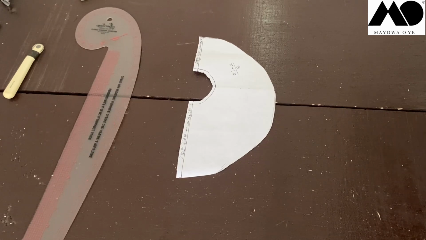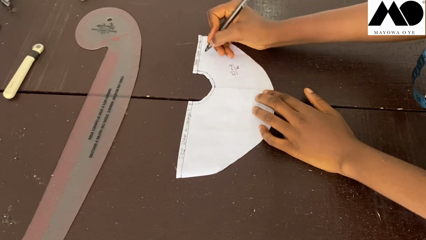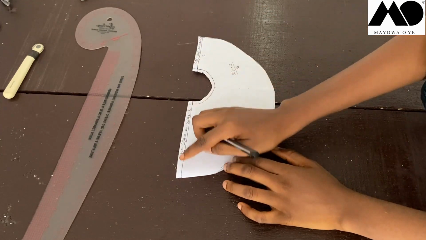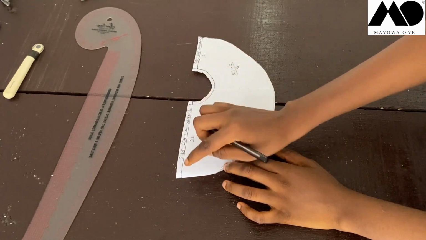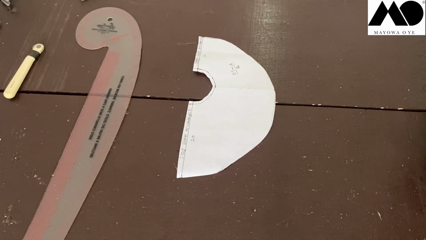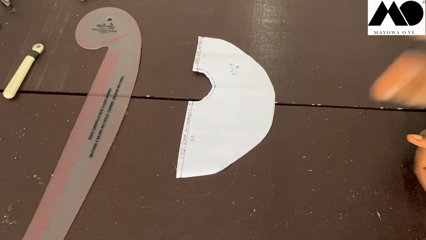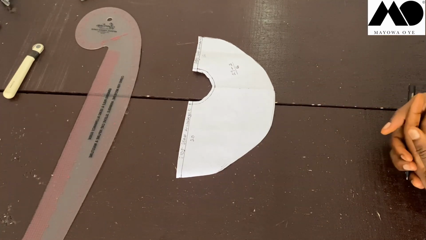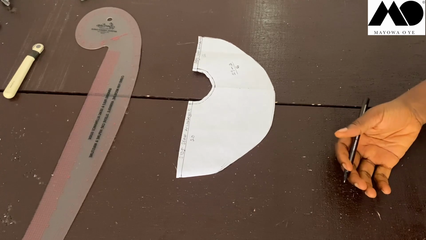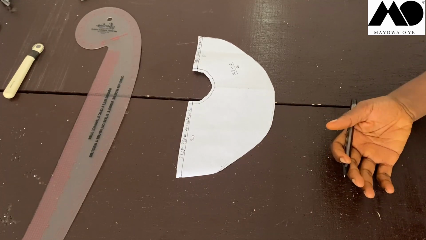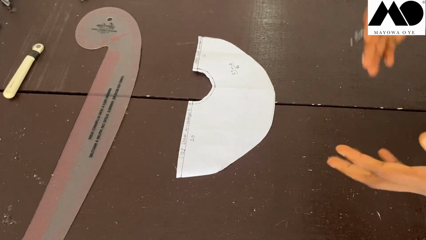So now for the gathers, please note this short side here, I had measured 12 inches from the waist down, and this long side here I measured 20 inches from the waist down. So now for the gathers, measure the length of skirt you want, how long you want your skirt to be. Measure it from your waist down to wherever you want your skirt to be, if it's the hem, your ankle or your calf, or if it's mini, it depends on how long you want the skirt to be.